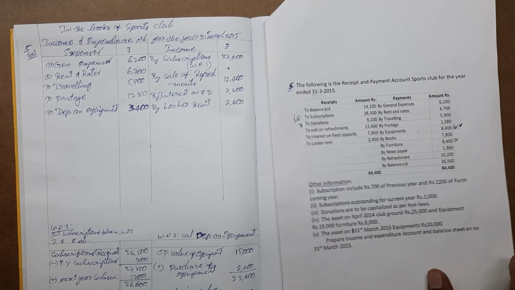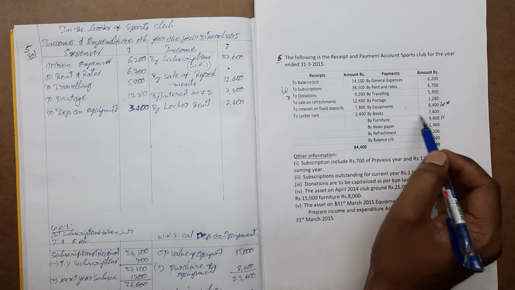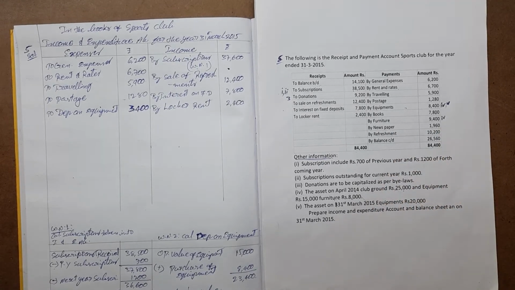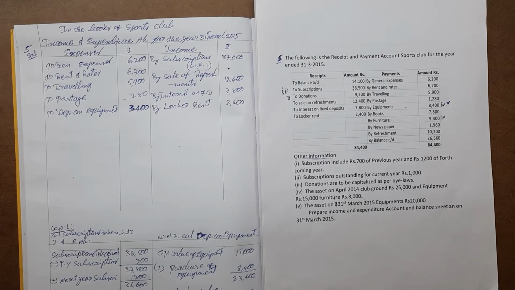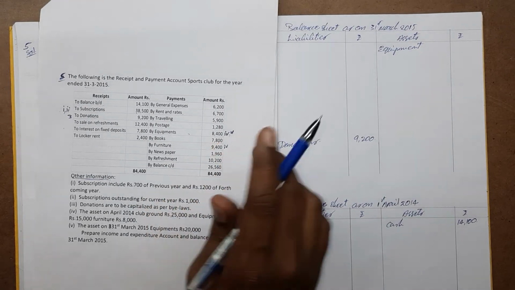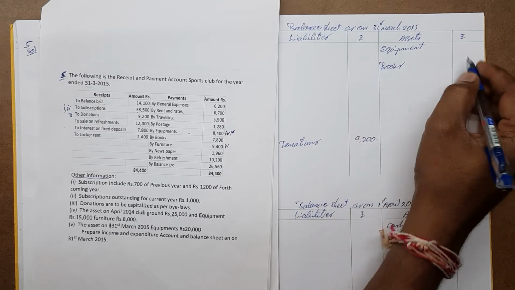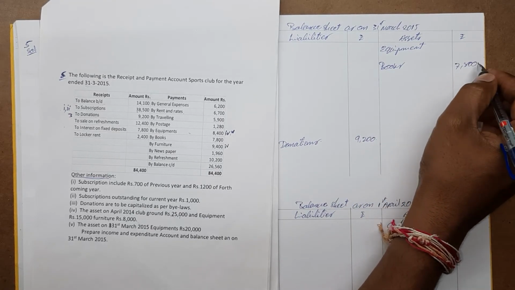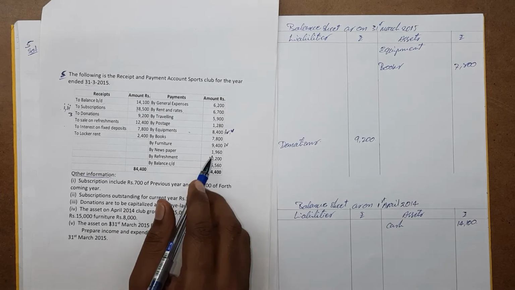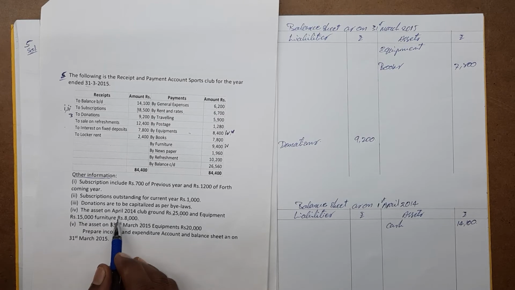Okay, next, after equipment it is books. Books is actually an asset. Newspaper is an expenditure, daily newspapers are an expenditure, but here it is clearly mentioned as books. Books is an asset, that is 7,800.